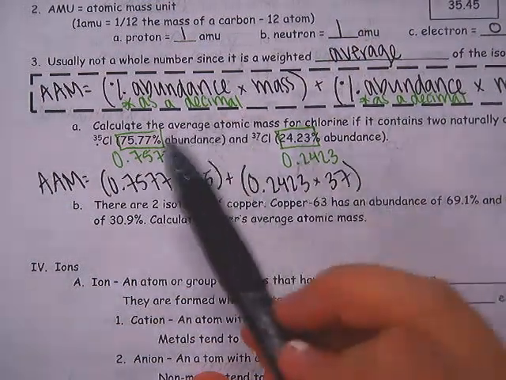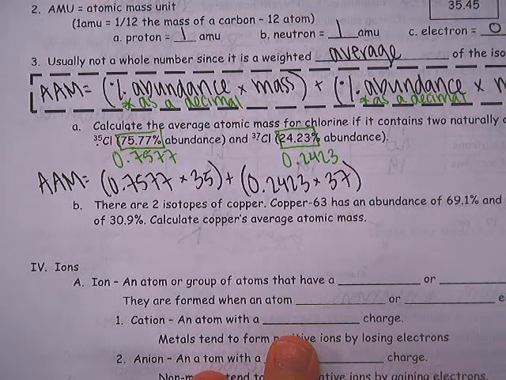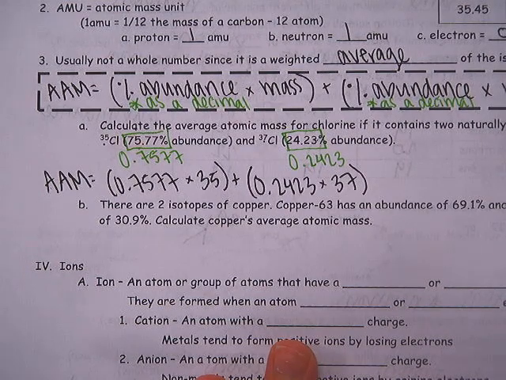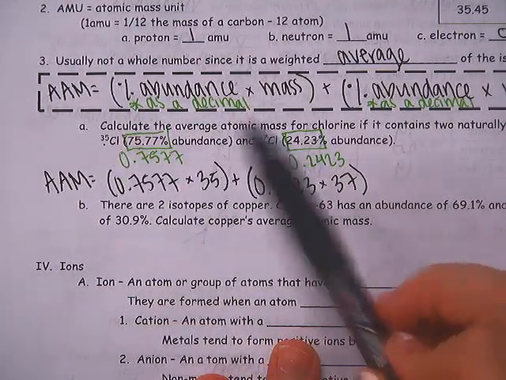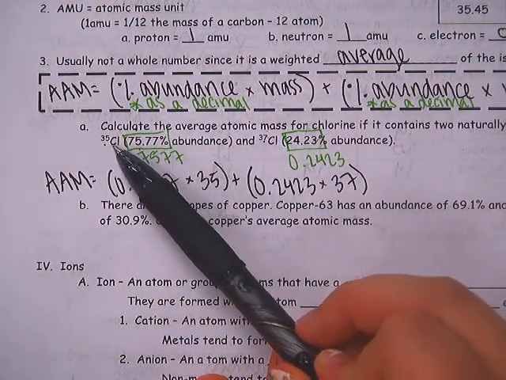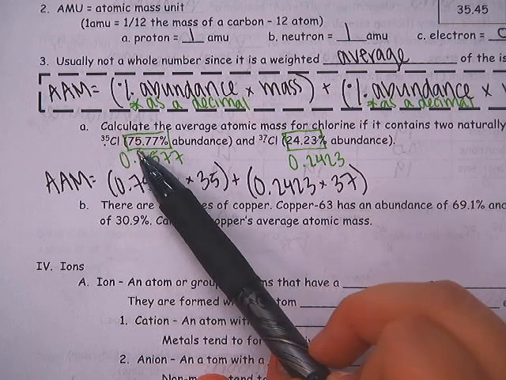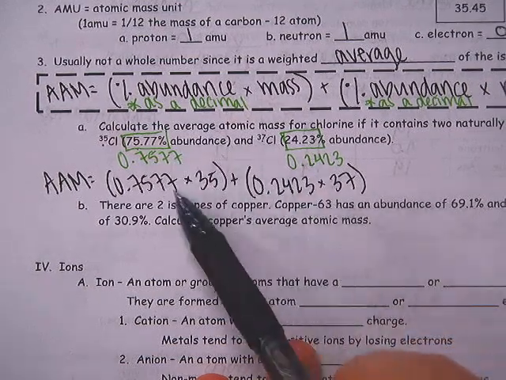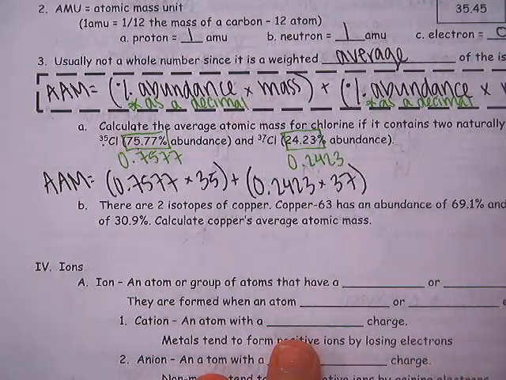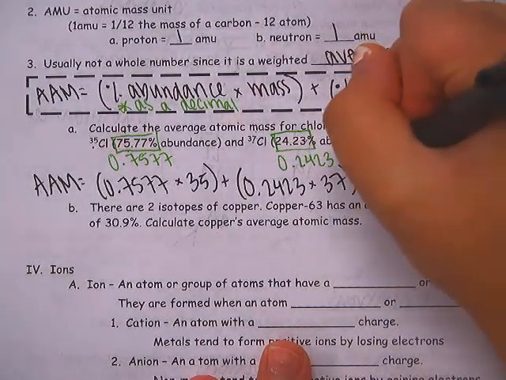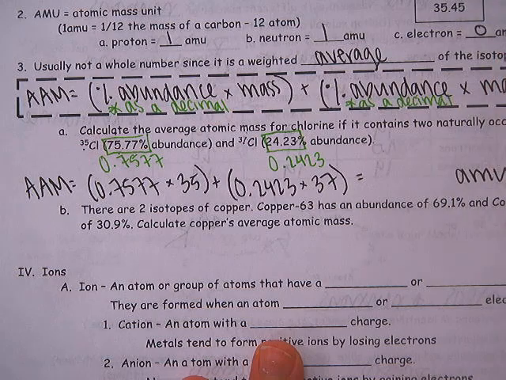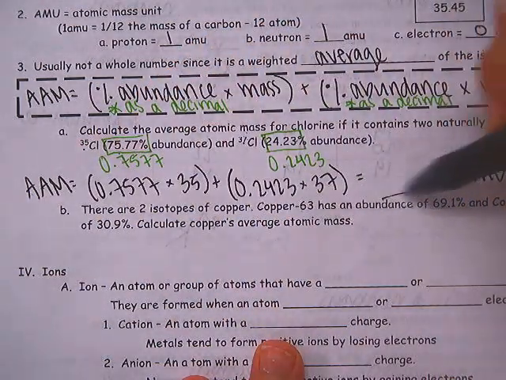A couple of notes are that your percentages should always add up to exactly 100%. And your final answer, when you're looking at it and trying to determine if it's realistic, your answer should be between the numbers of all of the isotopes that you have. In this case, chlorine 35 is much more abundant than chlorine 37. So our final answer should be closer to 35 than it is to 37. And then when we're done calculating it, we express it in the atomic mass unit. So whatever that number is, something AMU.